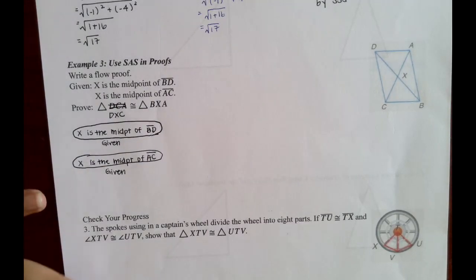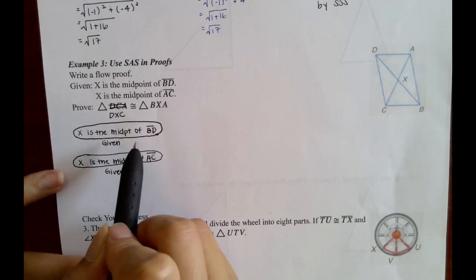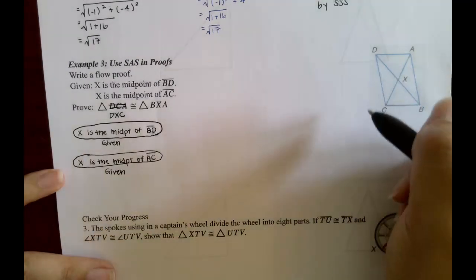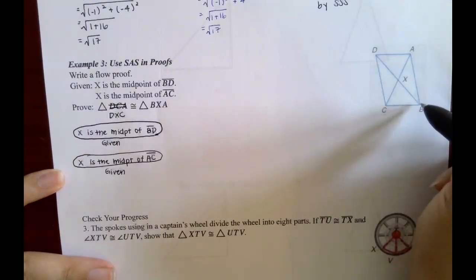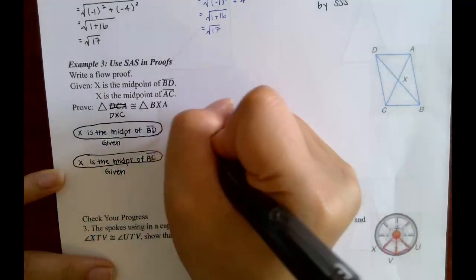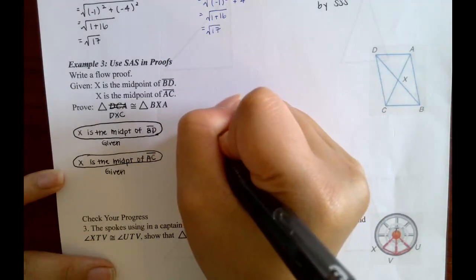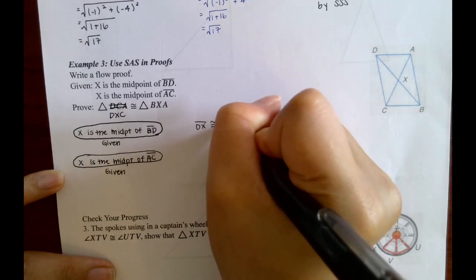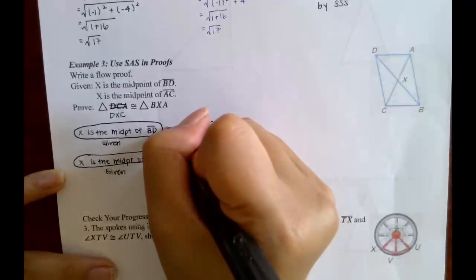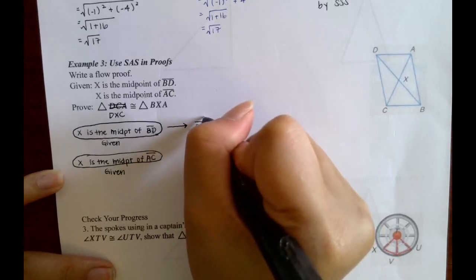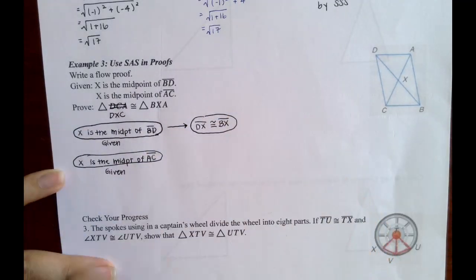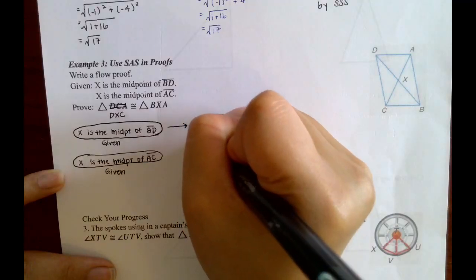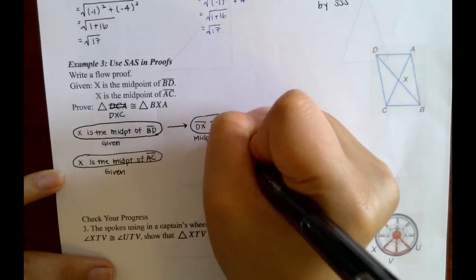Okay. From there, since X is the midpoint of BD, what that means is that DX here is congruent to BX, right? So DX congruent to BX. Okay, so this leads to this. And the reason why I can say that is the midpoint theorem or definition of midpoint.